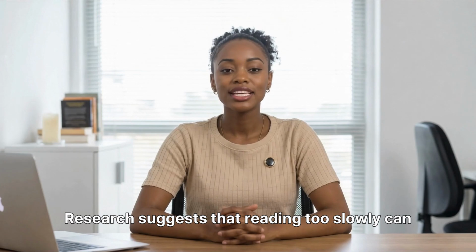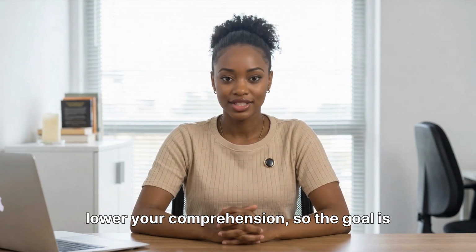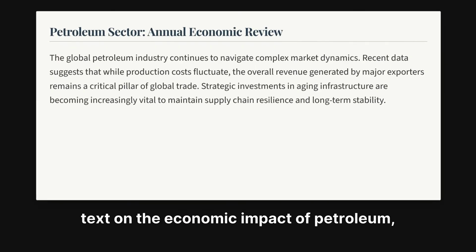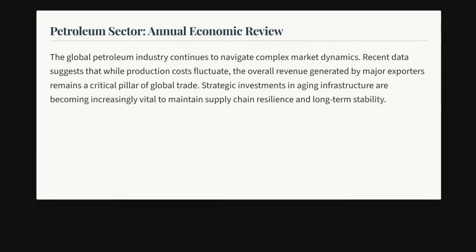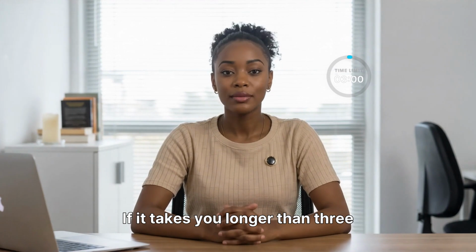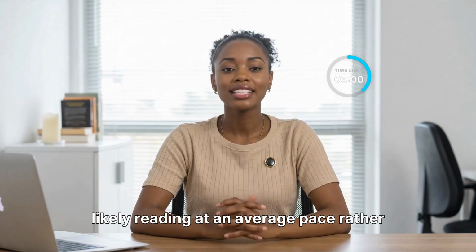Research suggests that reading too slowly can lower your comprehension, so the goal is to maintain a steady, quick pace. For example, if you were skimming a text on the economic impact of petroleum, you would look for key indicators like revenue. If it takes you longer than 3 minutes to find those points, you are likely reading at an average pace rather than skimming.